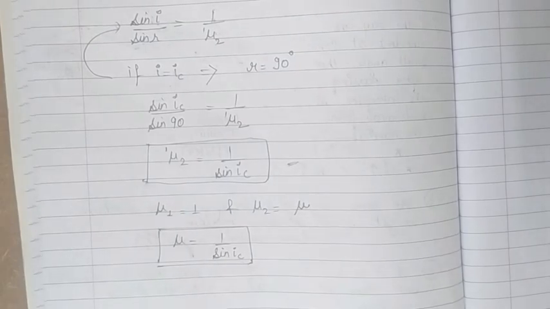That's all about this video, that's all about total internal reflection. The two things that we have to keep in mind are: the object is placed in the denser medium, light rays are passing from a denser to a rarer medium, and if the angle of incidence is more than the critical angle, only then will TIR be possible, otherwise not. Otherwise there will be refraction and the rays will not get reflected back to the same medium.